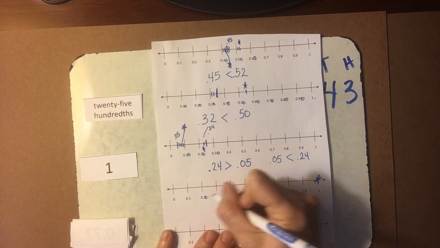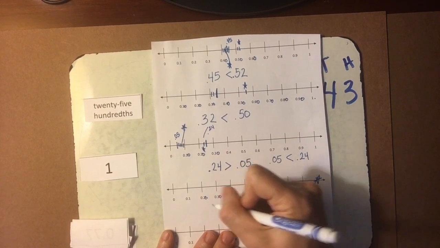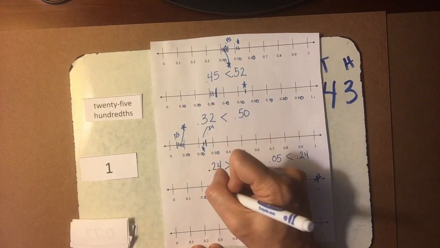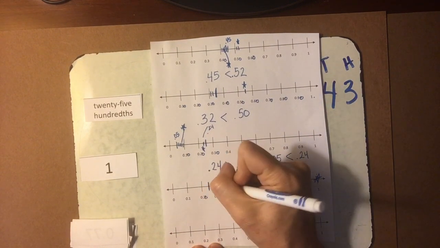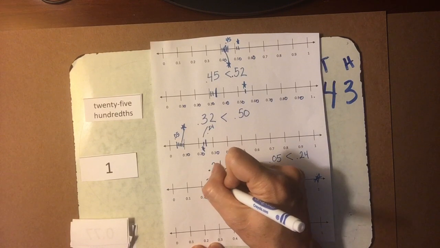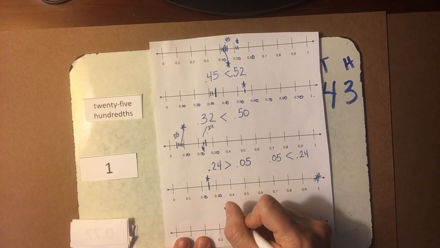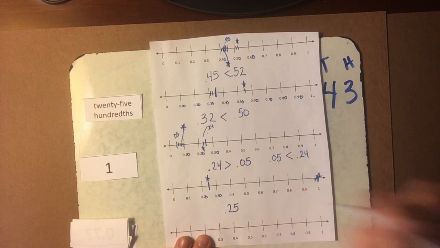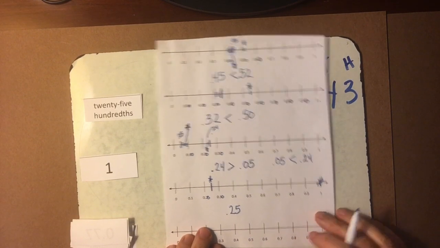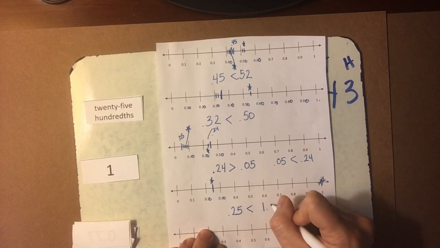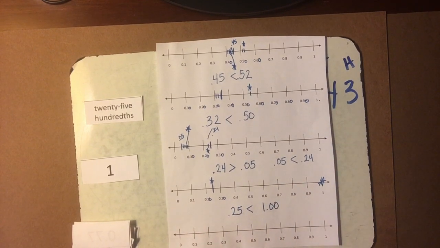If you're not sure, this is always a great thing to do. Just turn your tenths into hundredths, and then your 25 hundredths is your benchmark, right? 25 hundredths. So that's your score right there. Okay, let's go ahead and write this, and we're going to say 25 hundredths, or let's turn this into money. 25 cents is less than $1. See that?